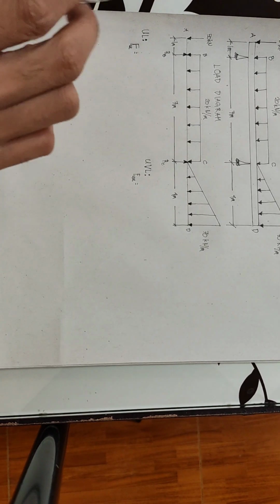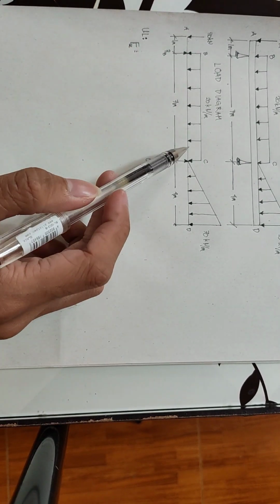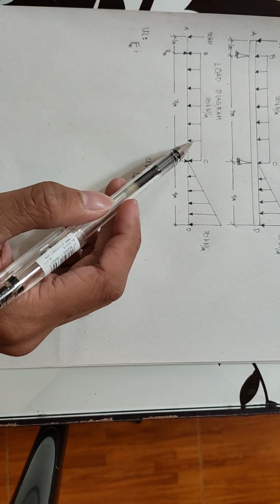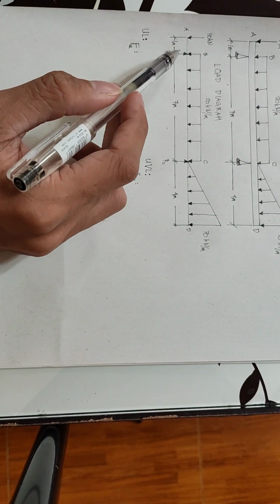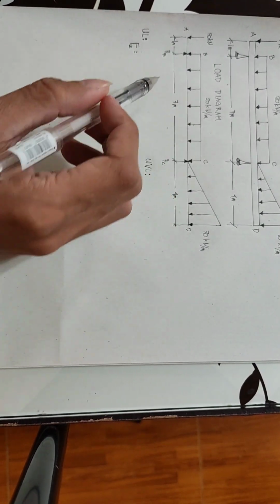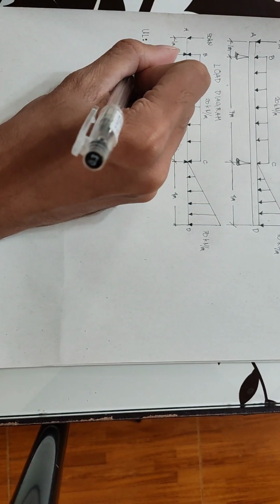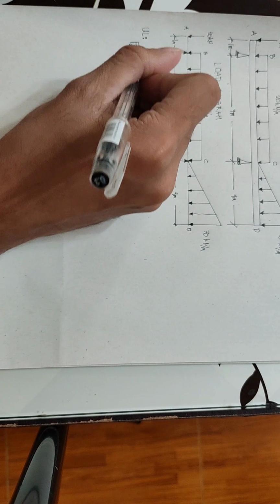First we're going to find its force. To get its force, we just solve for its area. Since it is a rectangle, it is its length times its height, so it has 7 meters and a height of 20 kilonewton per meter.